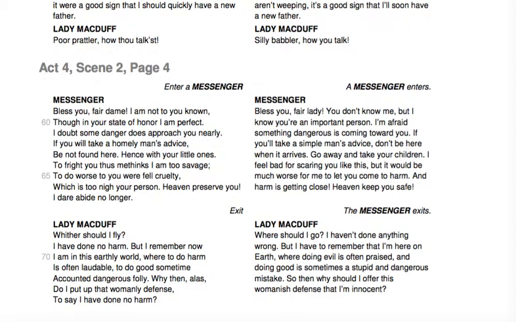So here, a strange person enters the scene. We have this messenger. We really don't know who he could be, but he comes in with a warning for Lady Macduff. He says, "You don't know me, but I know that you're an important person. I'm afraid something dangerous is coming toward you. If you'll take a simple man's advice, don't be here when it arrives. Go away and take your children. I feel bad for scaring you like this, but it would be much worse for me to let you come to harm. And harm is getting close. Heaven keep you safe." And just as quickly as he enters, the messenger exits.